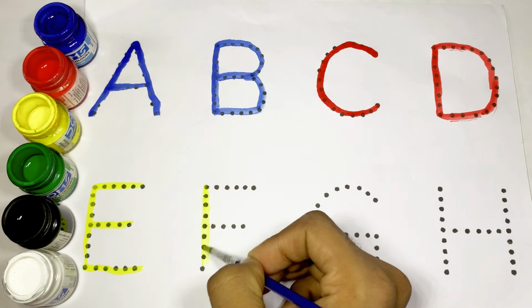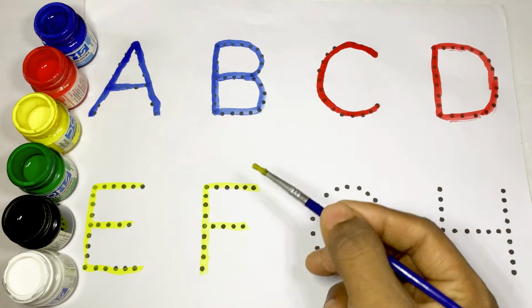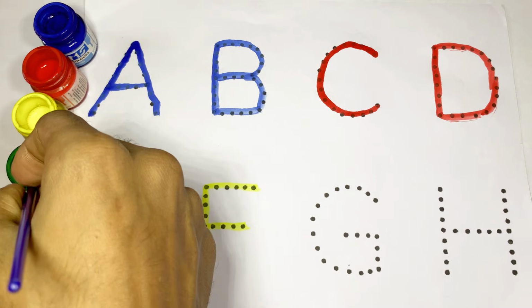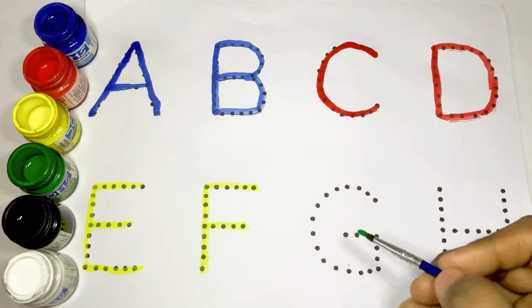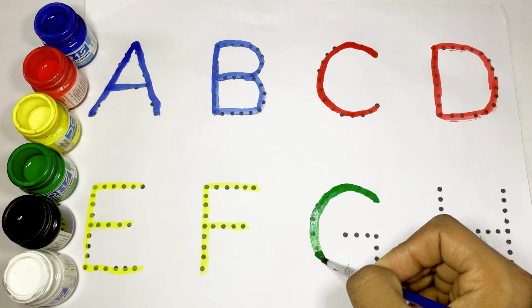F for fish, F for fan. The alphabets of F. Now G. G for God, G for glass. The alphabets of G. And use green color.